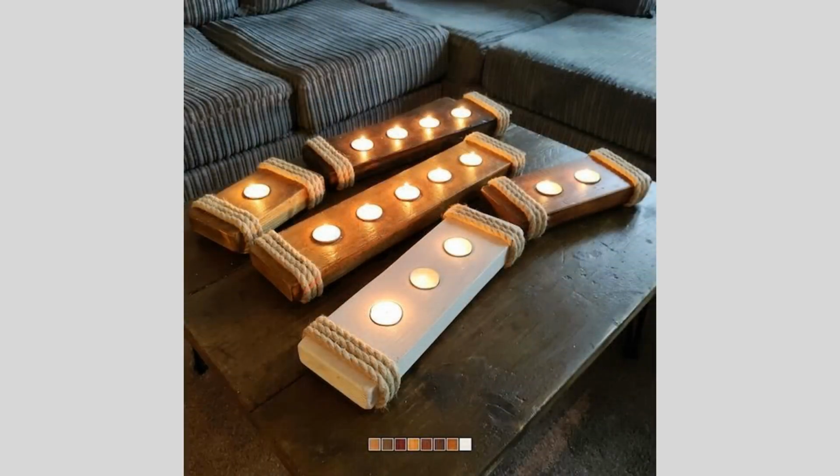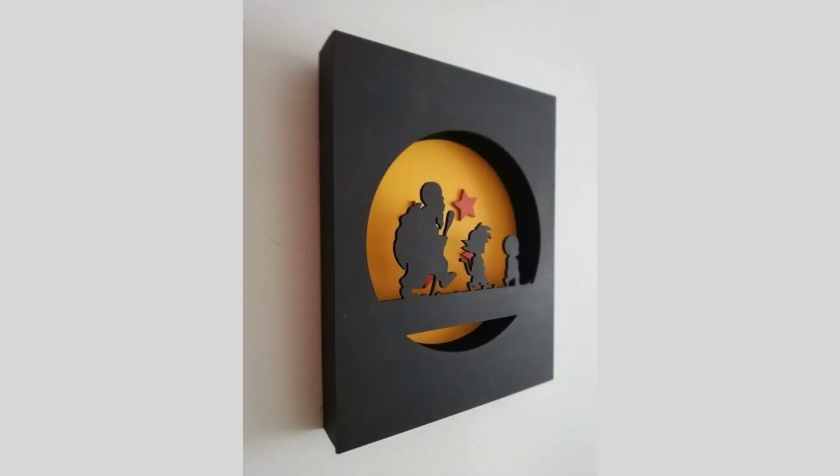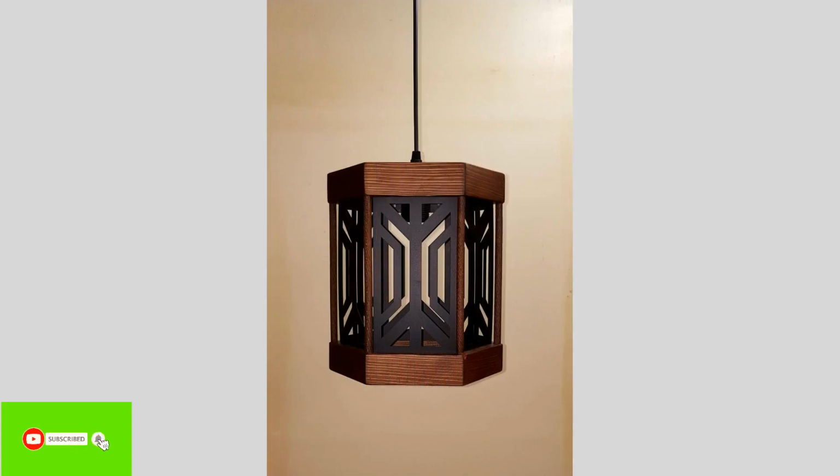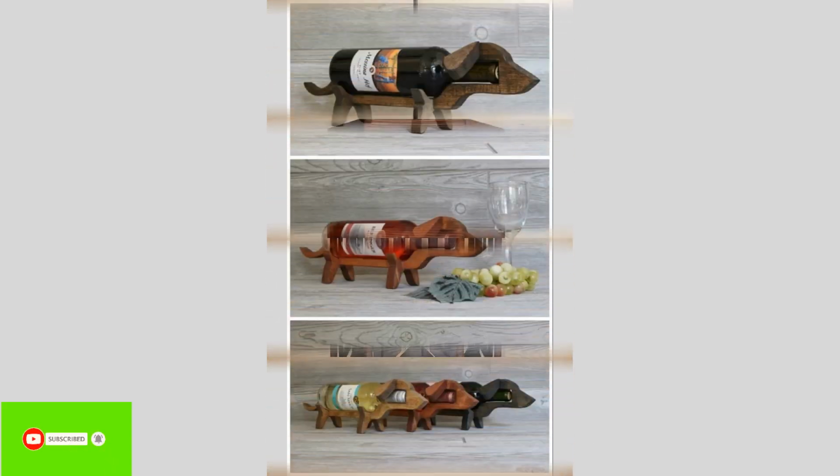Additional creative wooden art decor design ideas.